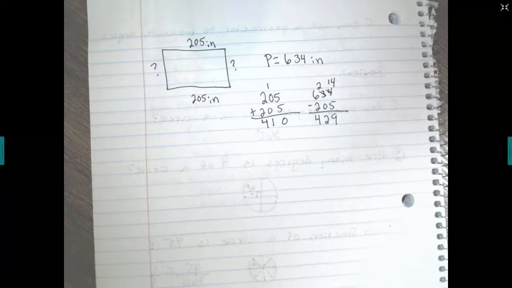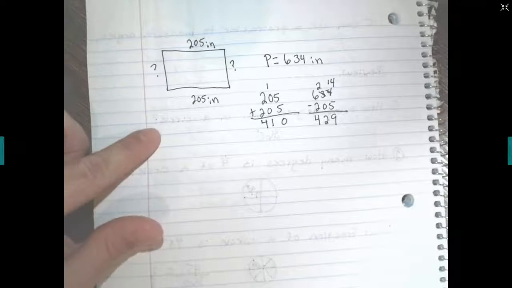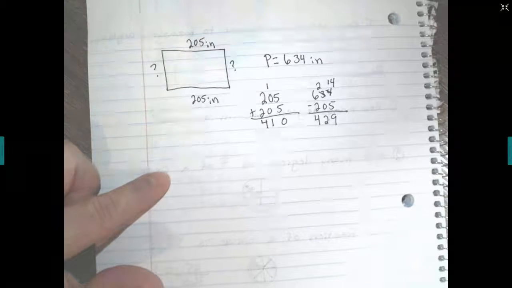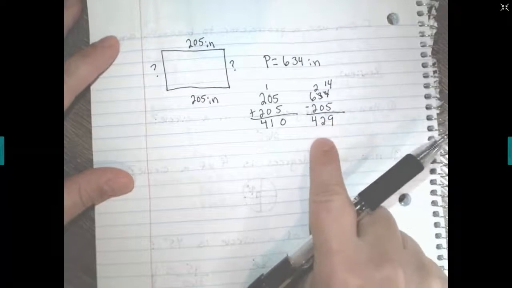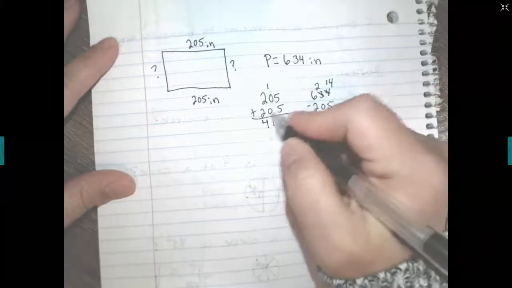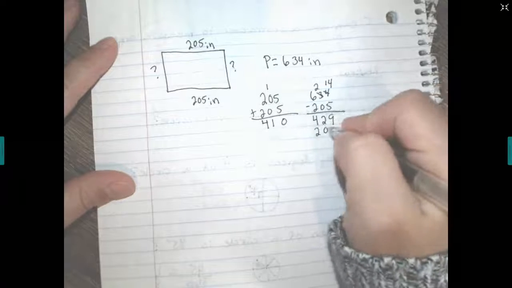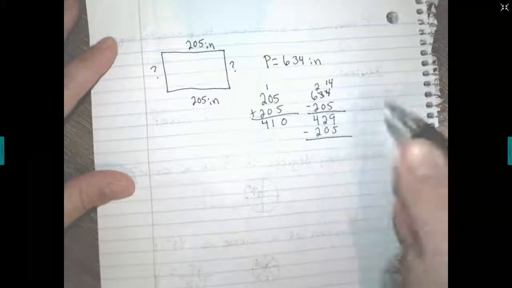Is that right? 205 plus 205 is 410. Oh, I know what I messed up. I only subtracted one side, so I need to subtract 205 again. I should have subtracted 410. So I'll just subtract 205 again.